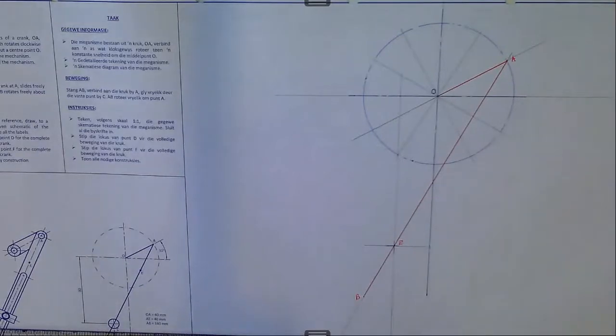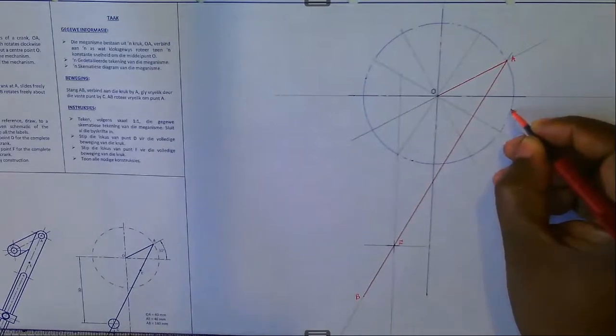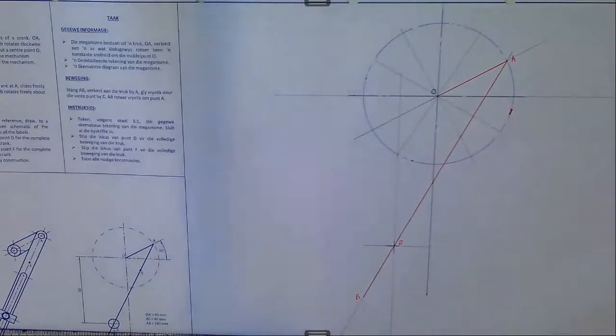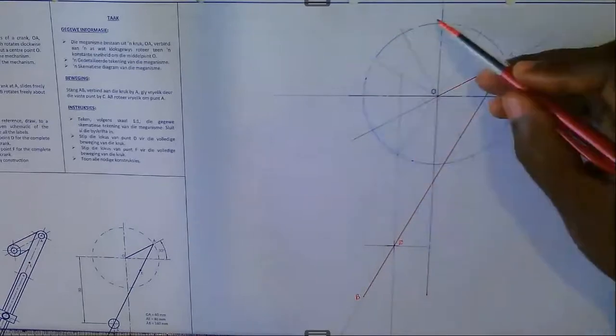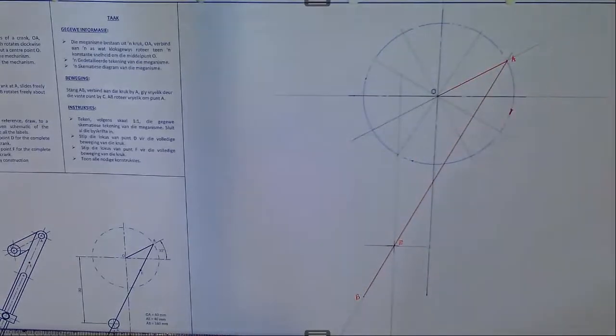Then we are also told that the mechanism rotates in a clockwise direction. So we can come here and just indicate that. That is the direction, it's fine. You may stand here with a compass and define the direction as well.